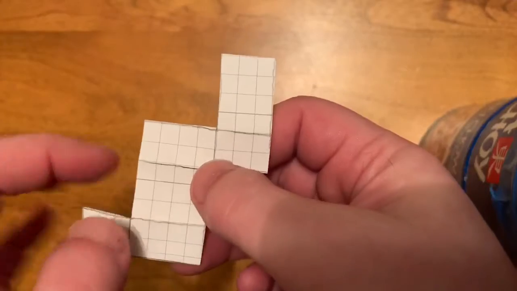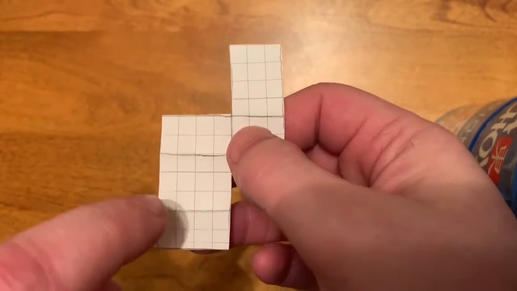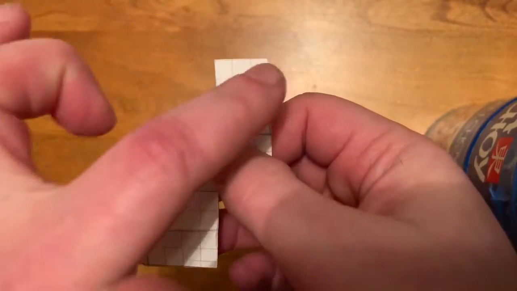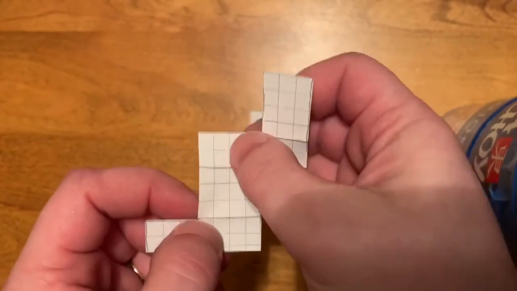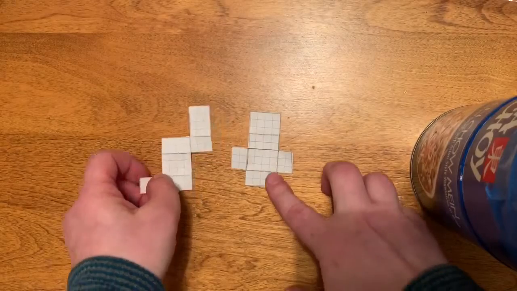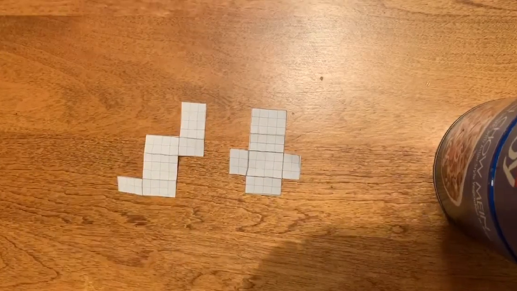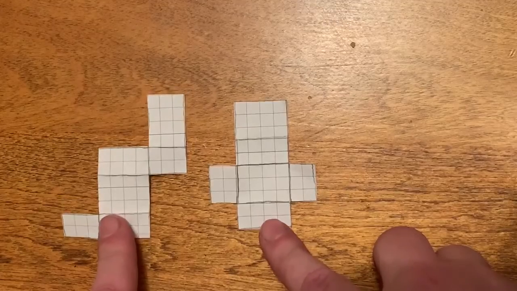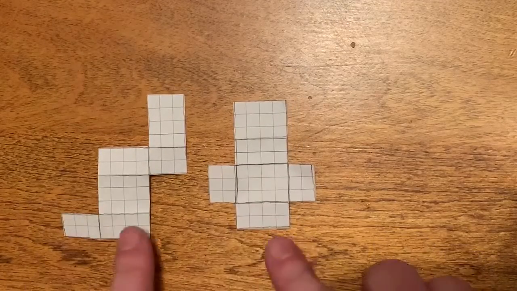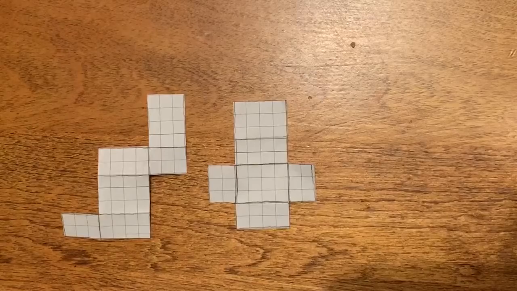These 2 sides are the top and the bottom of the box, and then the front and back of the box and the left and right of the box. I'm going to put these side by side and zoom in a little bit to make it easier to see. These 2 nets look really different, but they actually fold up into the same box.